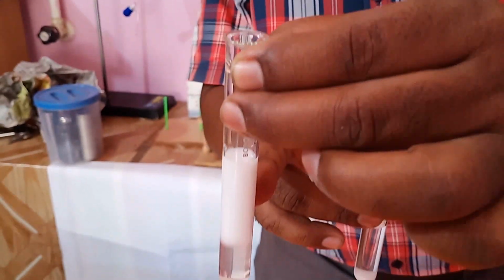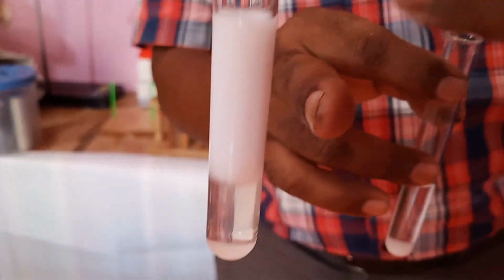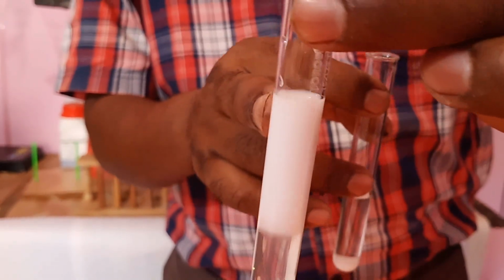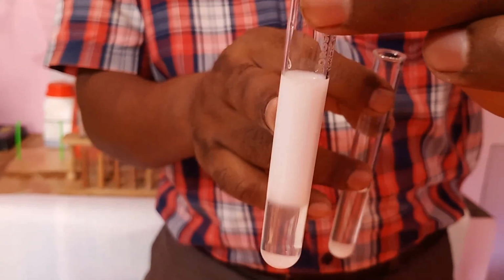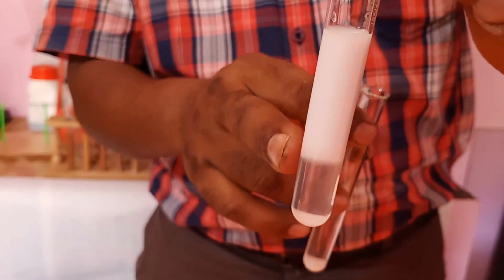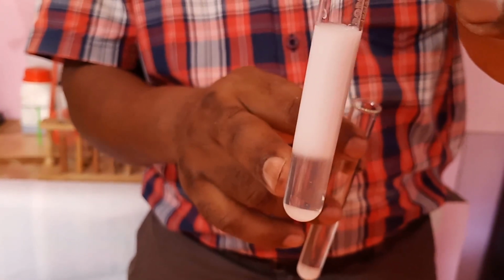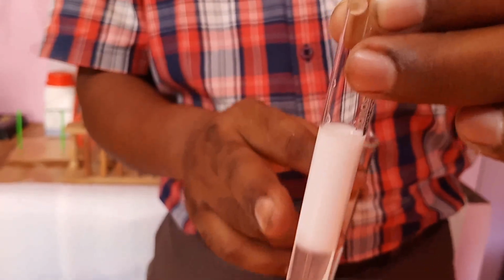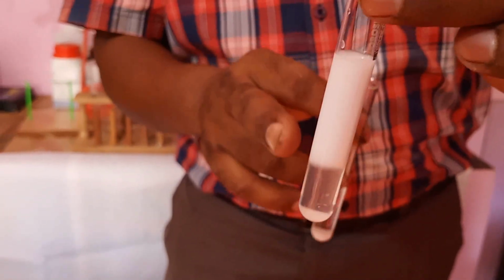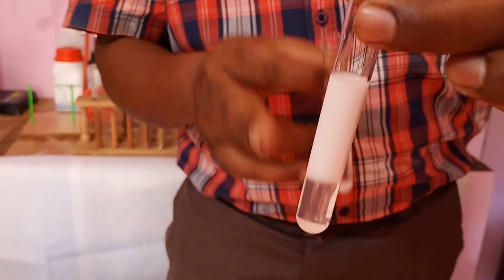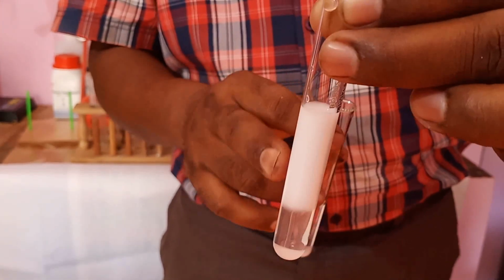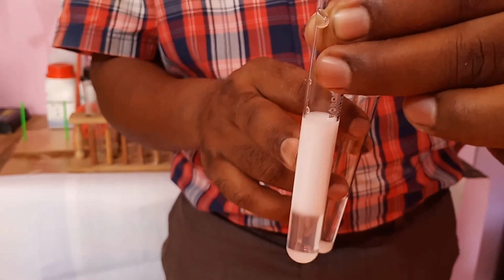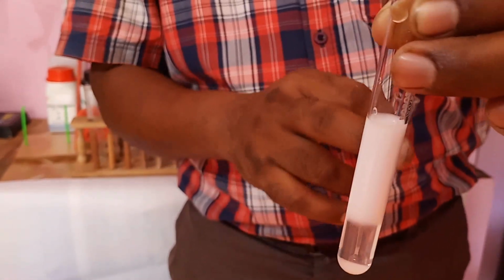Can you see, children? A layer of white precipitate is formed, which is lighter. This white precipitate is nothing but barium sulfate, and below, this is sodium chloride. So in the double displacement reaction, initially I added sodium sulfate and barium chloride. Now the double displacement took place, and we have barium sulfate and sodium chloride.